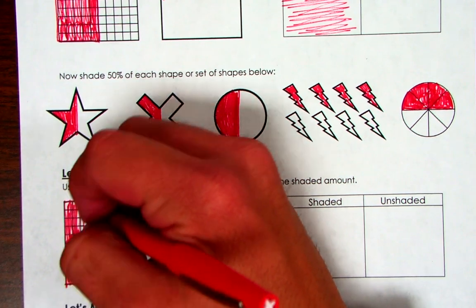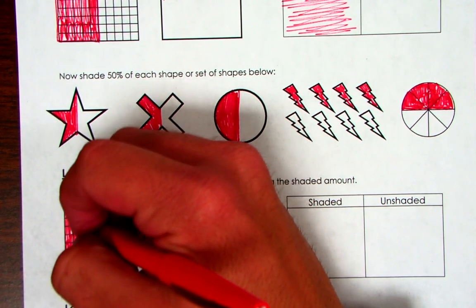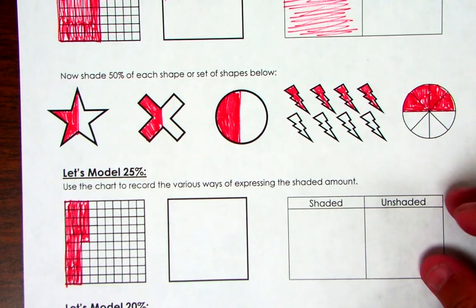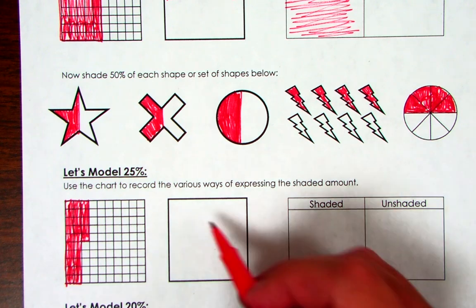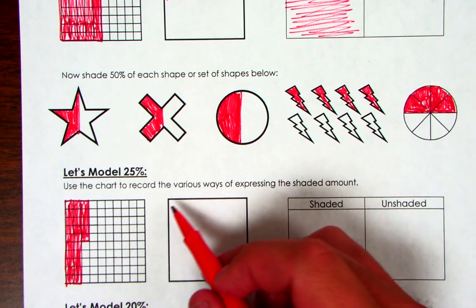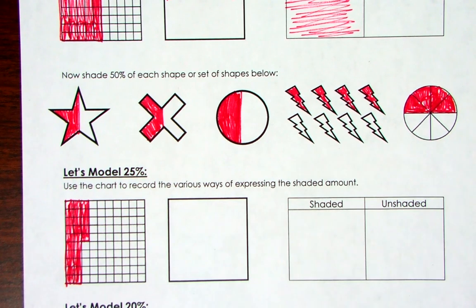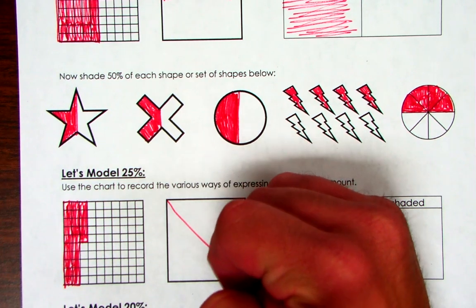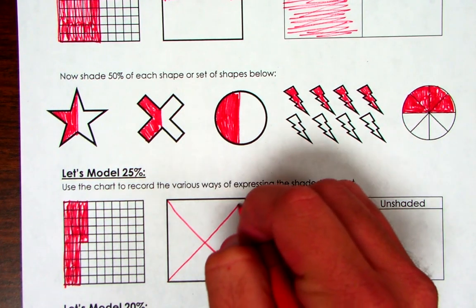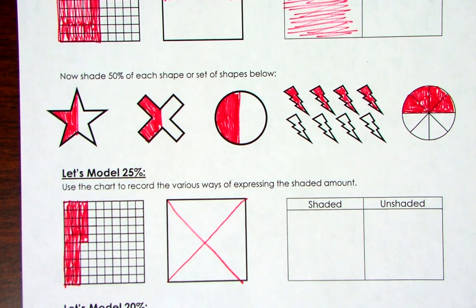Well, guys, there's 25% modeling. Now, how could you take a square and cut it into fourths? Because 25% is fourths, right? Well, you can do a little T, or you can make an X. I feel like being cool, so I'm going to make an X. Now I have to shade in 25%.